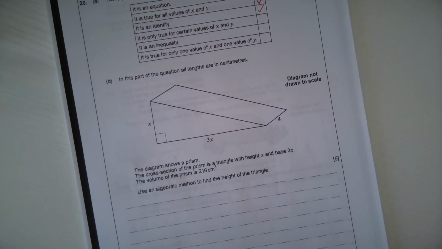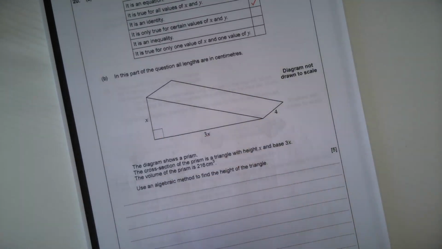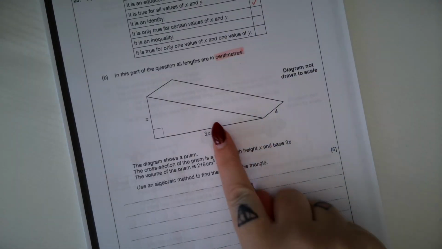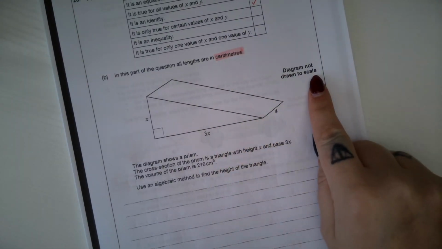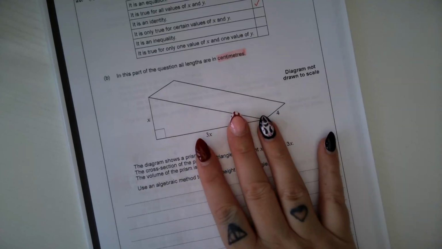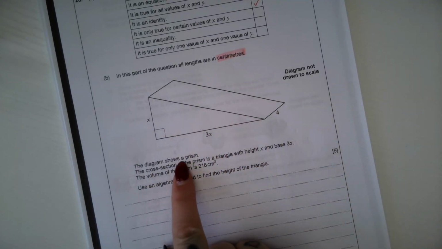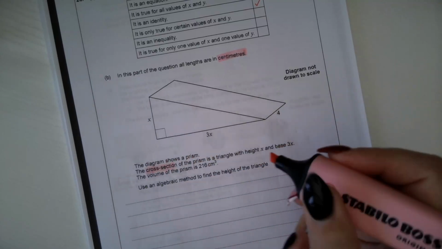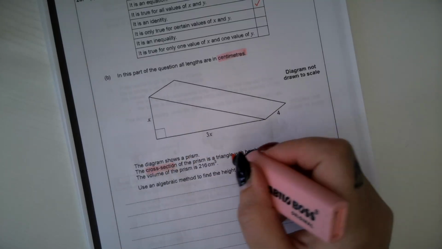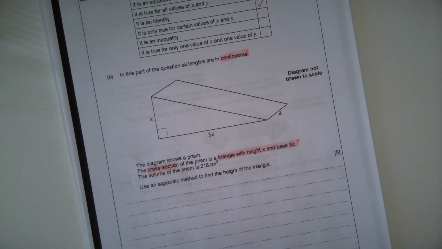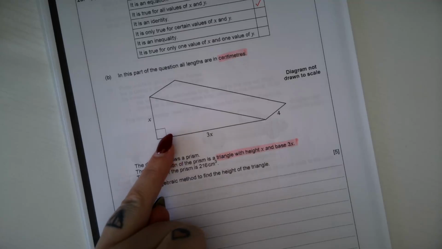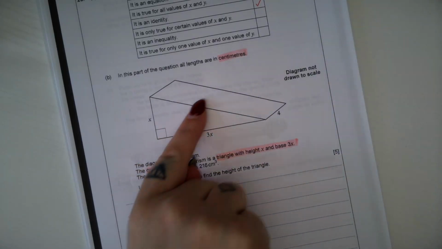Part B. In this part of the question, all lengths are in centimetres, so that's what we need to recognise there. So we've got a diagram of a prism here. It's not drawn to scale, so we can't measure anything directly from it. The diagram shows a prism. The cross section of the prism is a triangle with height x and base 3x. So this triangle here is the cross section of the prism. So that's the uniform shape that goes all the way through.